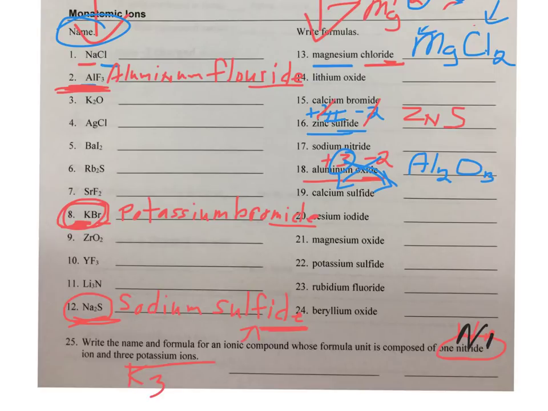Nitrogen is usually a nonmetal, and potassium is a metal. So because you're doing an ionic compound, remember that your metal goes on the left and your nonmetal goes on the right. So you're going to have K3 and N by itself, because you don't have to write the 1.